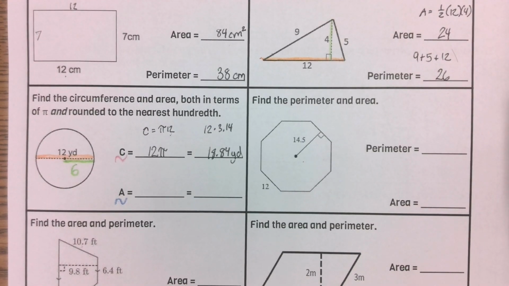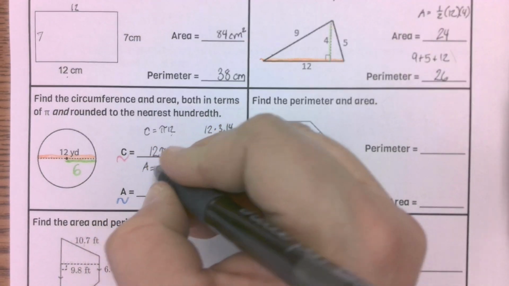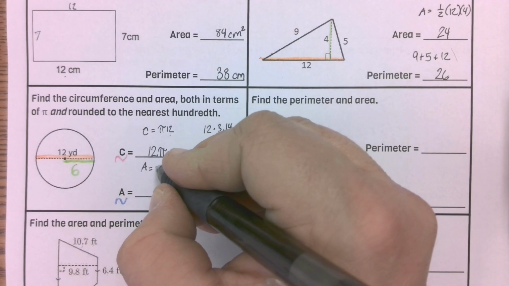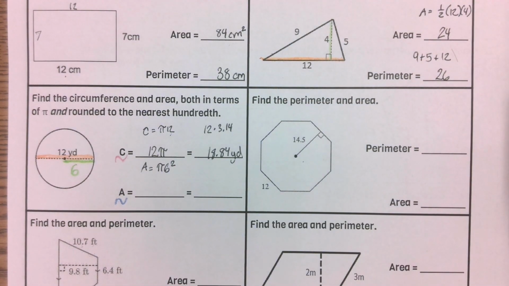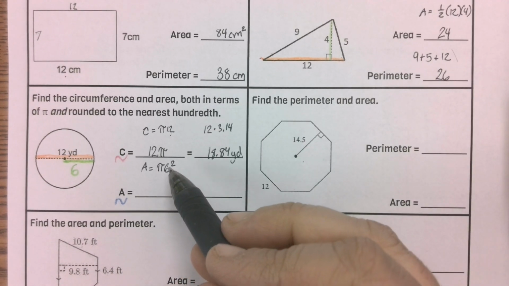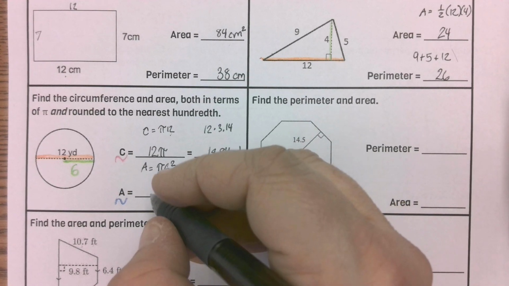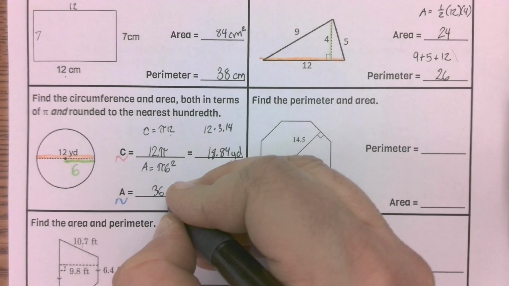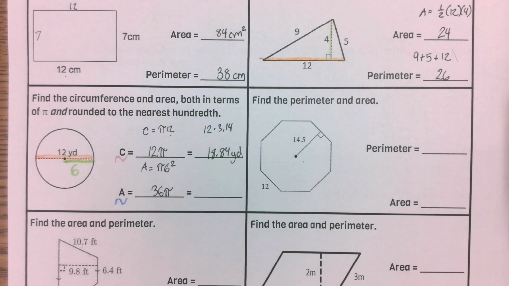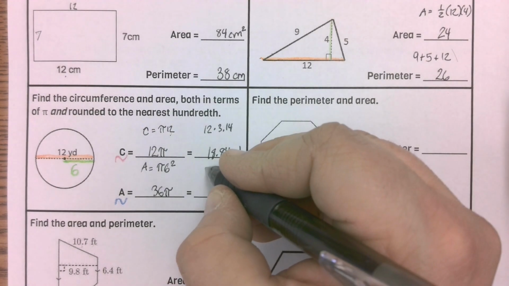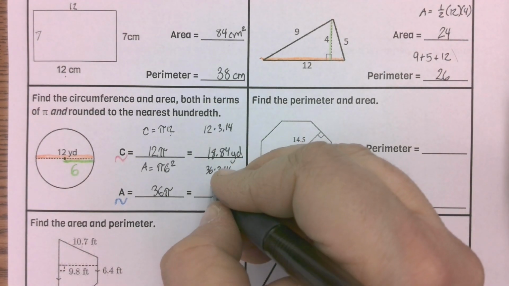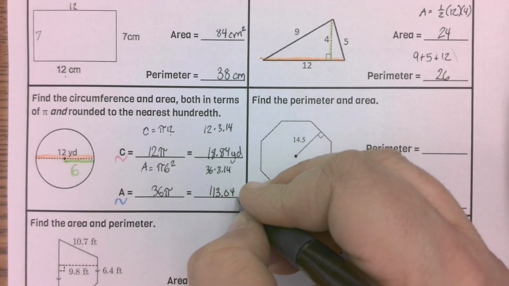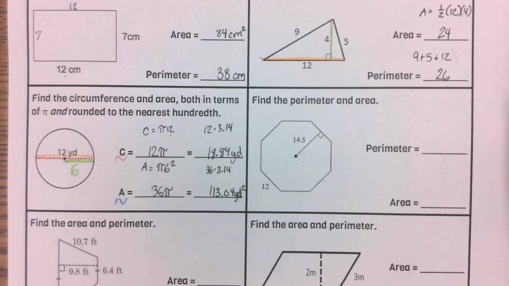Right? So area is going to be equal to pi times our radius of 6 squared. To put this in terms of pi, we just take 6 and multiply it by itself. 6 squared is 36. And we say that this is 36 pi. That's in terms of pi. Then multiply by 3.14, 36 times 3.14, to get the decimal value of 113.04 yards squared, because it's a square unit.